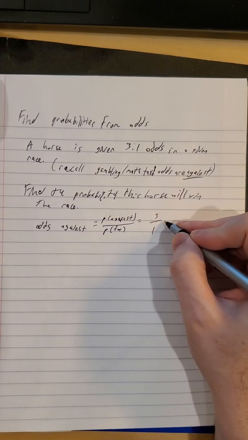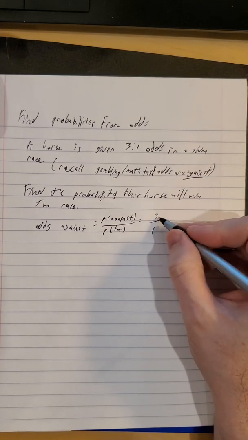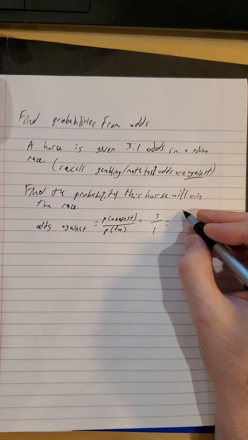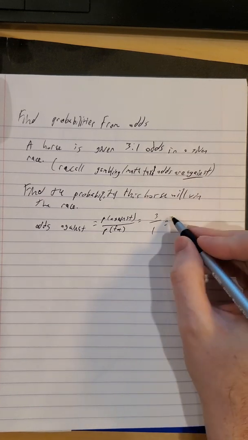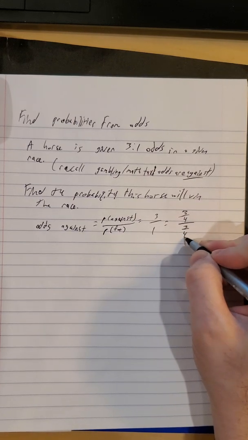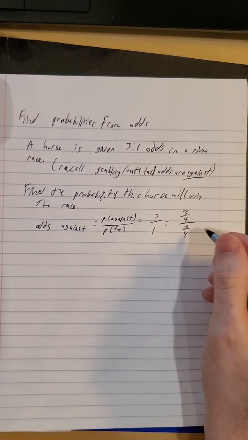So 3-to-1: there are 4 total events, 3 ways the horse can lose, one way the horse can win. Notice the 4 is the sum of those two.